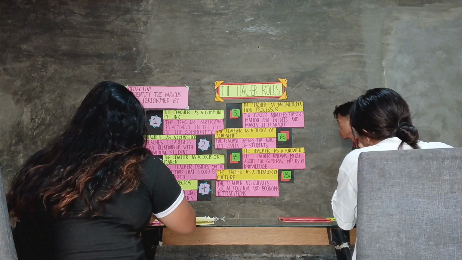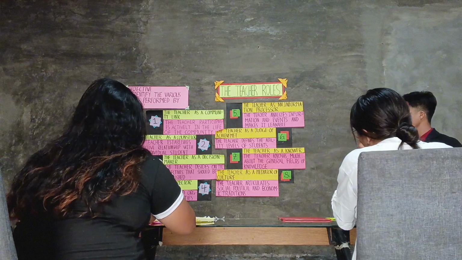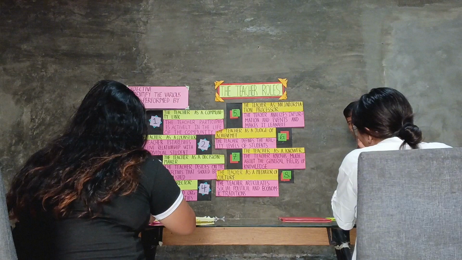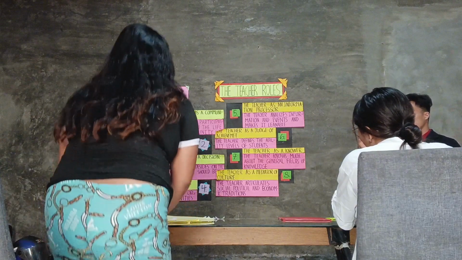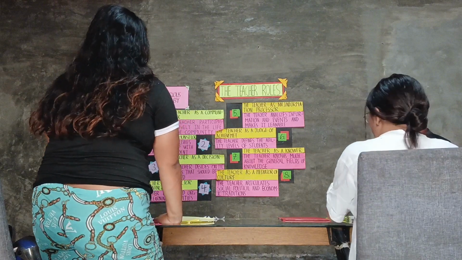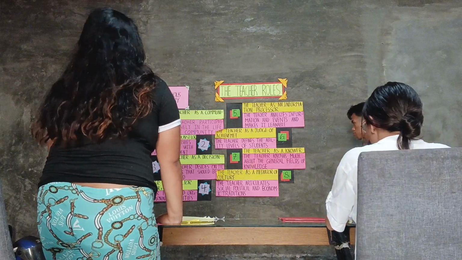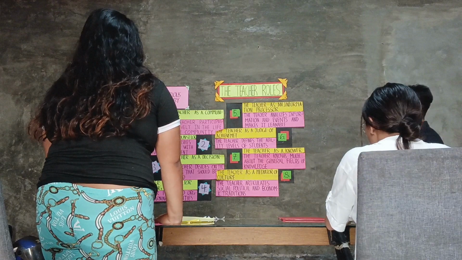So let's move on to number six teacher. The six teacher roles. So Miss Garson, can you read the number six teacher role? The teacher as a judge of achievement. The teacher defines the ability levels of students.